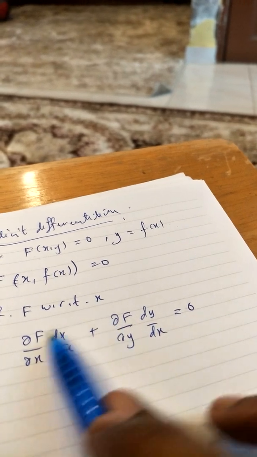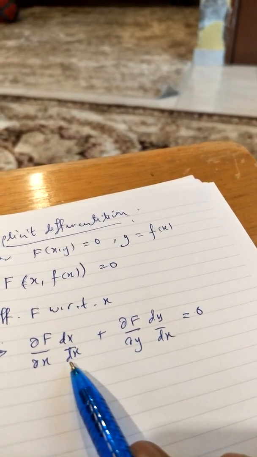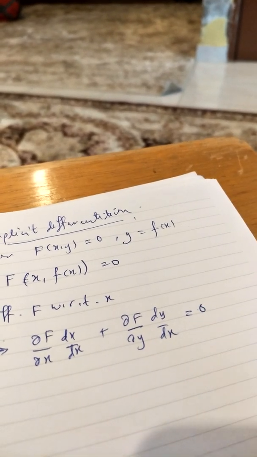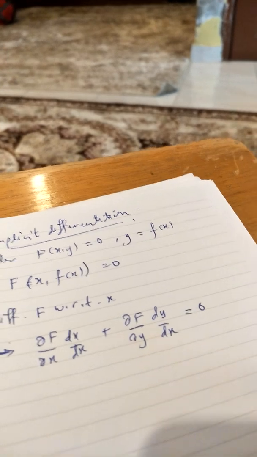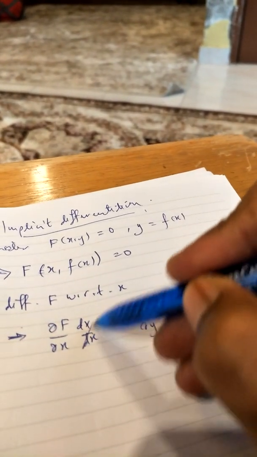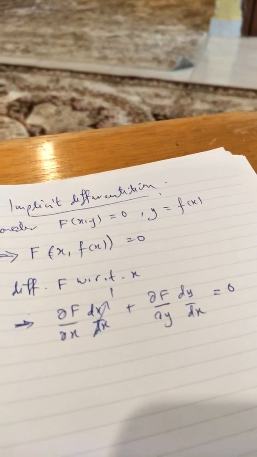Why do we get this? This is from the chain rule. If you remember, in my video number 17 or 18, I talked about the chain rule. So we apply the chain rule. Okay, dx dx is 1. And dy dx, we consider that is not 0.